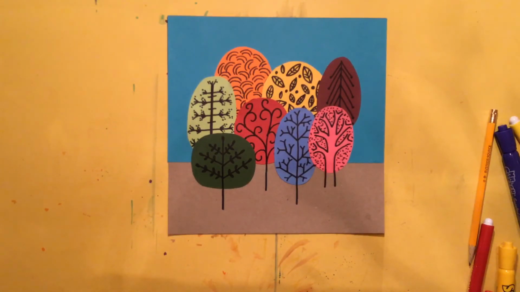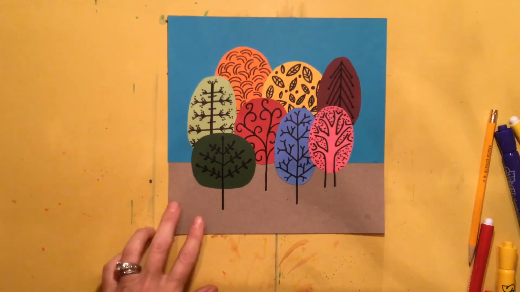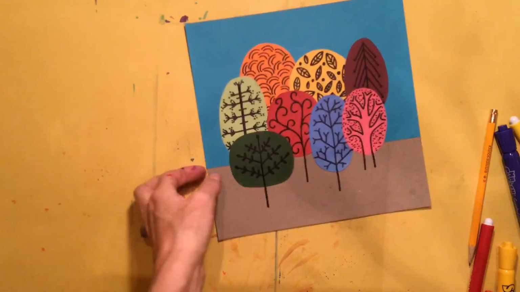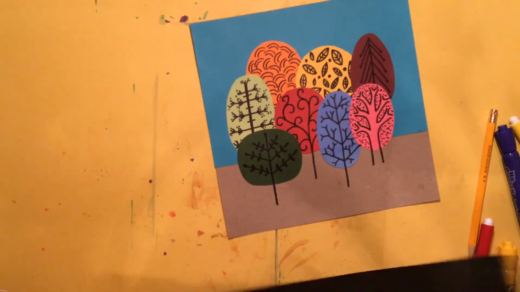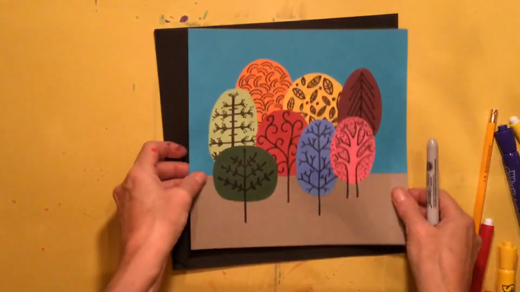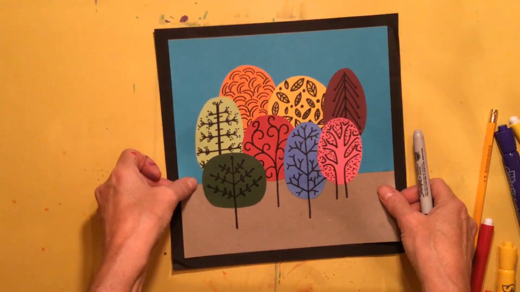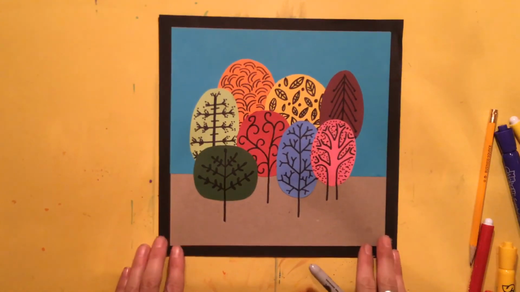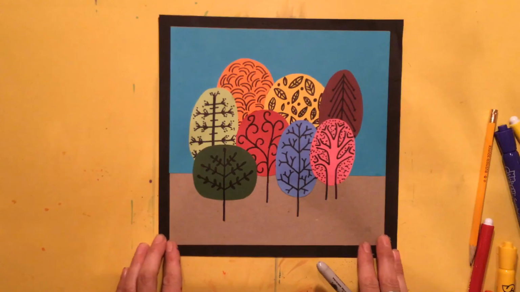And then you are done with this part, and for the final part we will take the black piece. And we are going to end up gluing this to the black piece.